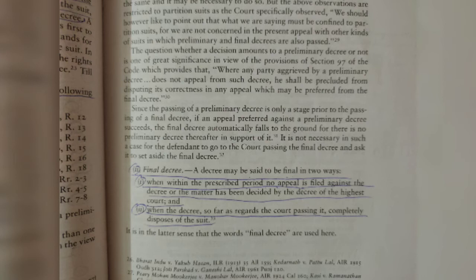Since the passing of a preliminary decree is only a stage prior to the passing of a final decree, if an appeal preferred against a preliminary decree succeeds, the final decree automatically falls to the ground, for there is no preliminary decree thereafter in support of it. It is not necessary in such a case for the defendant to go to the court passing the final decree and ask to set aside the preliminary decree.